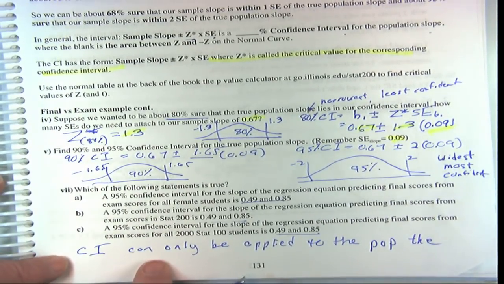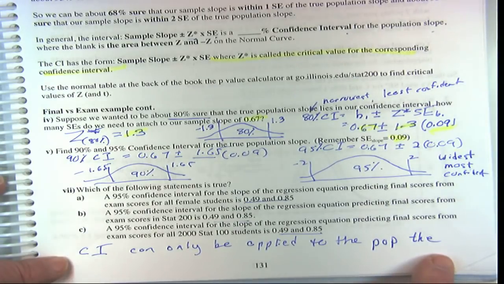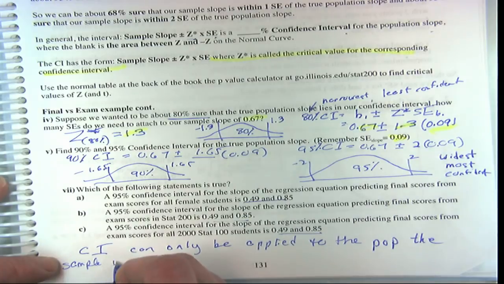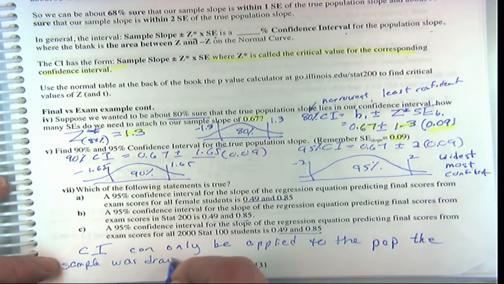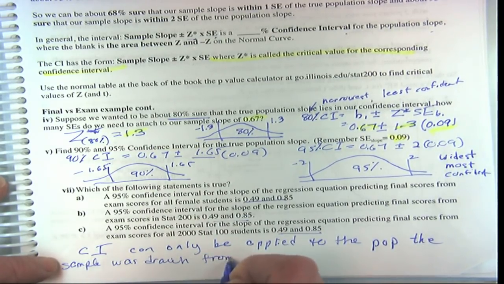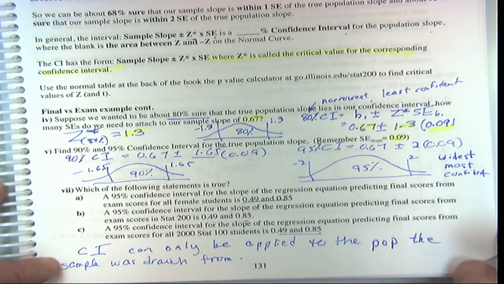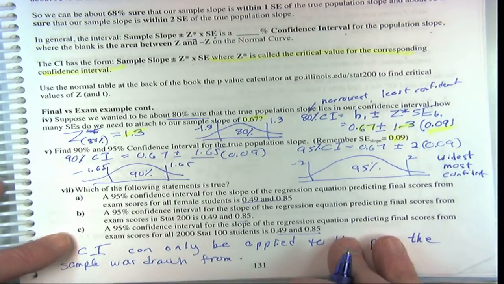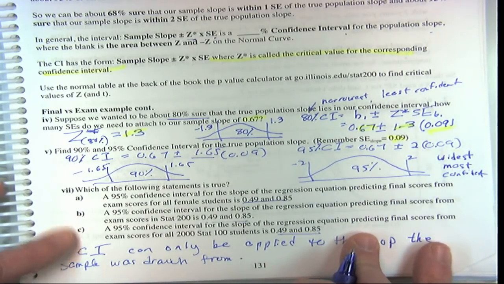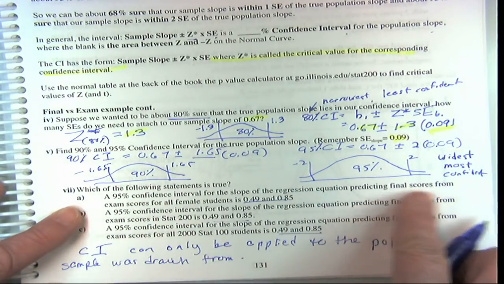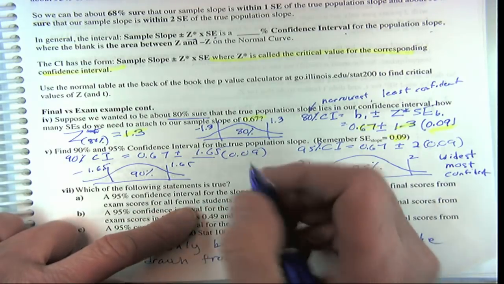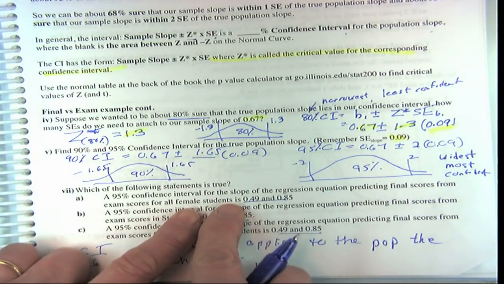Okay, so remember, the confidence interval can only be applied to the population the sample was drawn from. So where was it drawn from? It was drawn from all 2,000 Stat 100 students for this one. So can we apply it to all female Stat 100 students? Well, they're Stat 100 students. Let's say they were female Stat 100 students. Pretend they were female Stat 100.